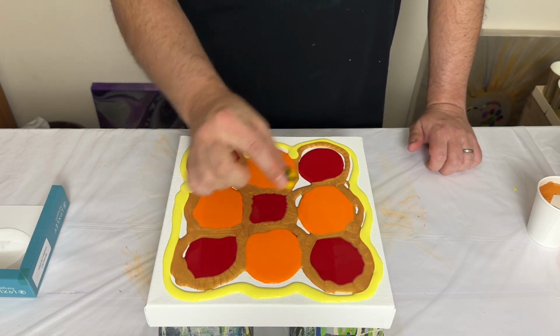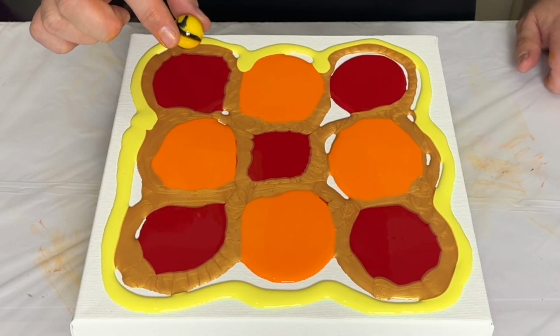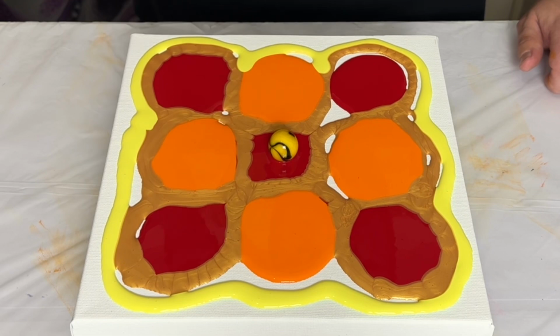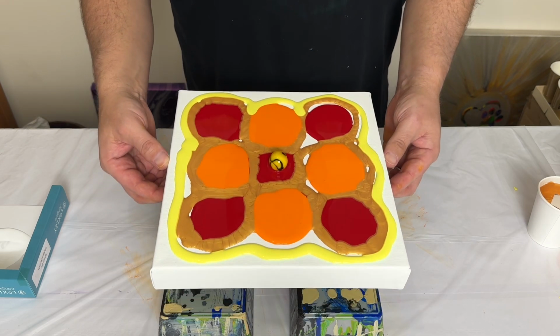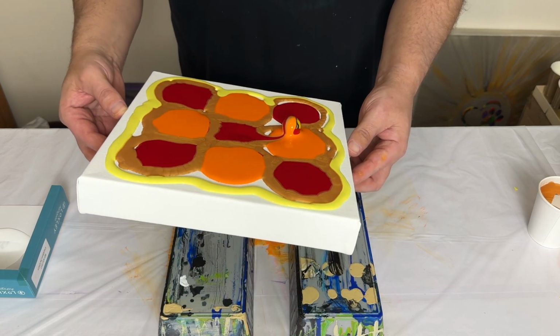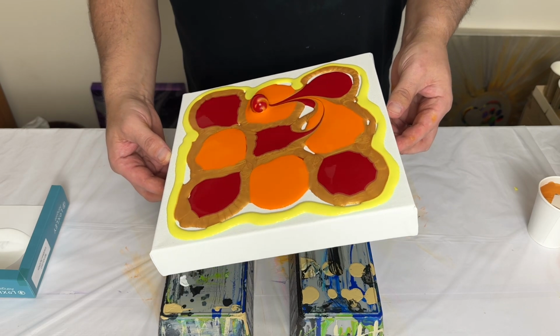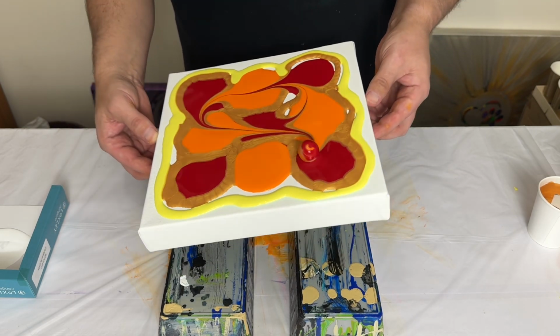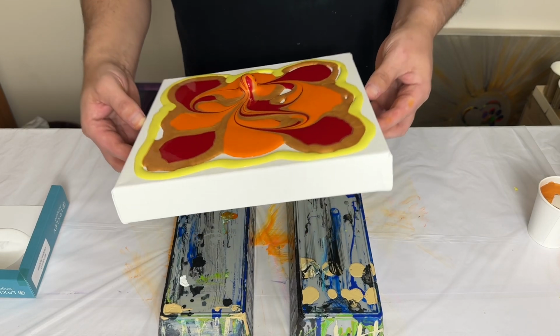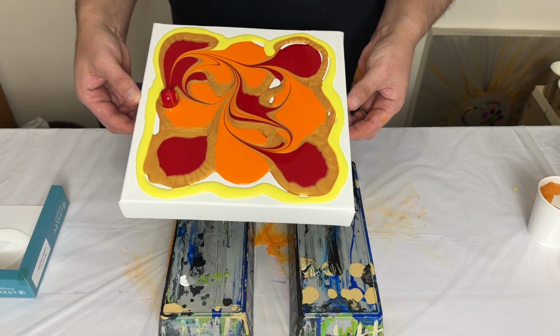Okay, so here's the fun part. I'm going to place the marble in the centre of this piece on the red puddle. And then I'm going to pick up my canvas and literally tilt my canvas in different directions, moving the marble across the puddles of paint. And as it goes, it helps merge the colours together and it creates and forms different lines within this piece.